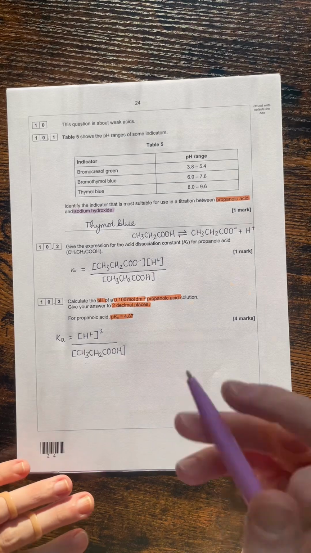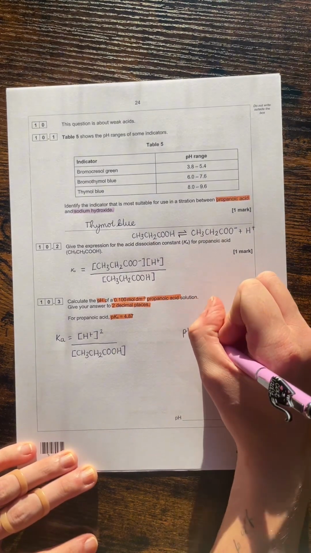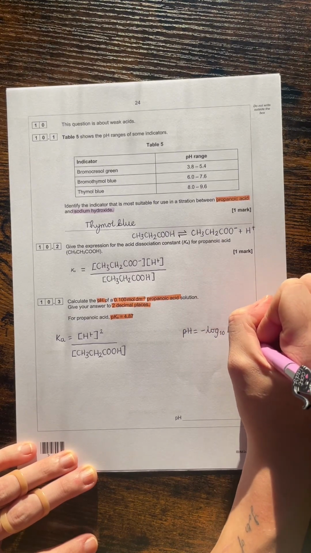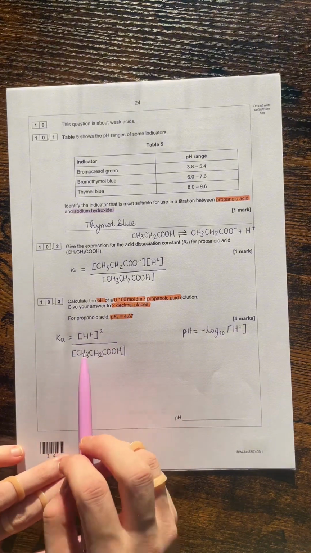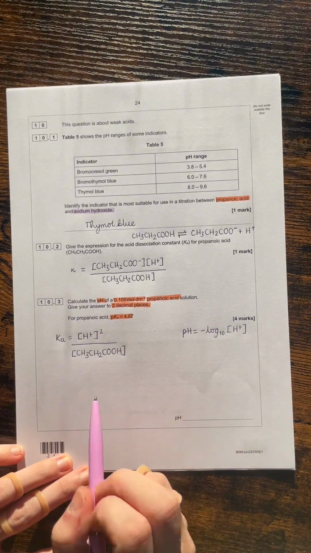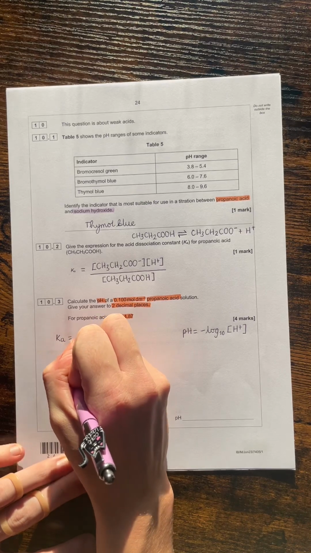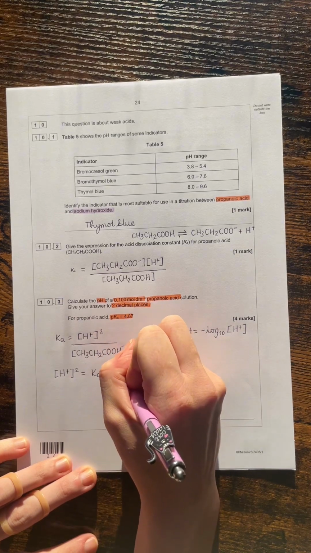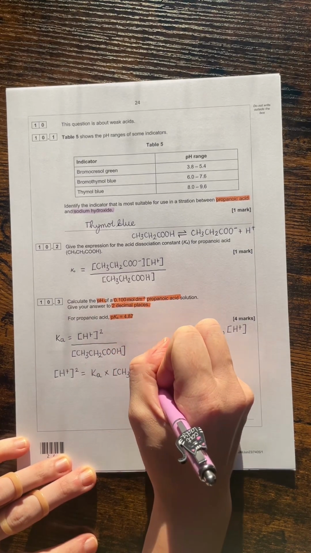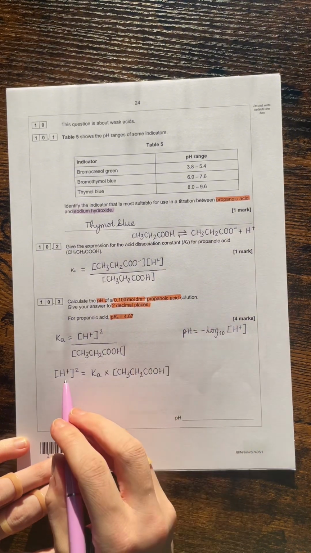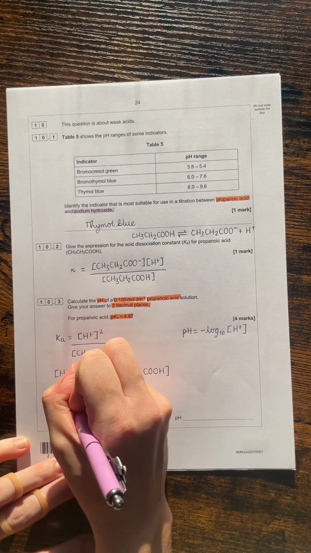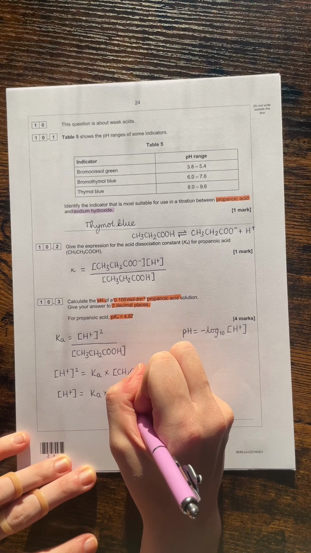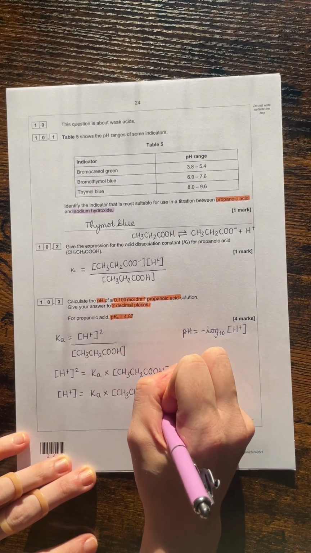So pH is equal to minus log base 10 of the H plus concentration. So I need to rearrange this expression to get H plus equals. To do that, I am first of all going to have H plus squared is equal to Ka times by the concentration of the weak acid. And then obviously I don't want H plus squared, I just want the concentration of H plus, so then I am going to square root Ka times by the concentration of the weak acid.